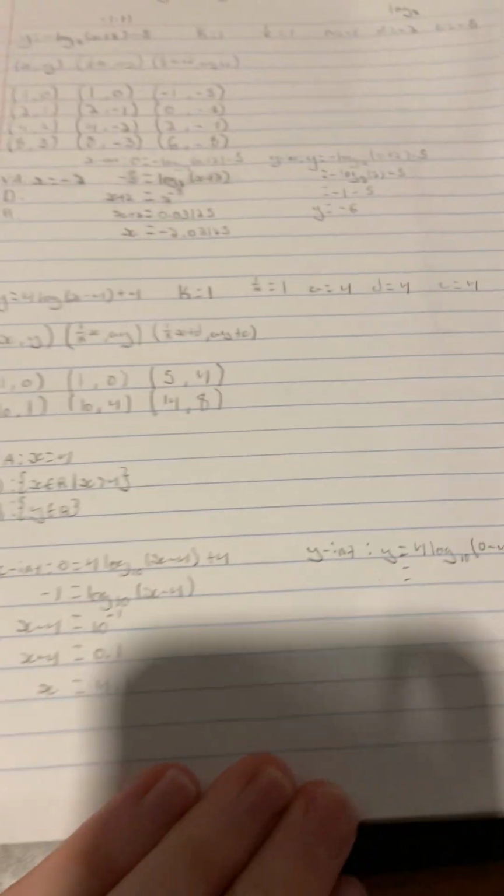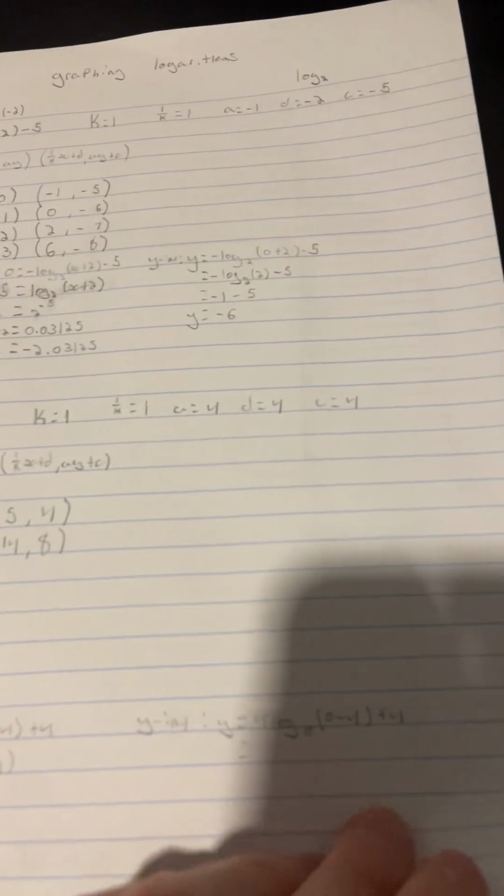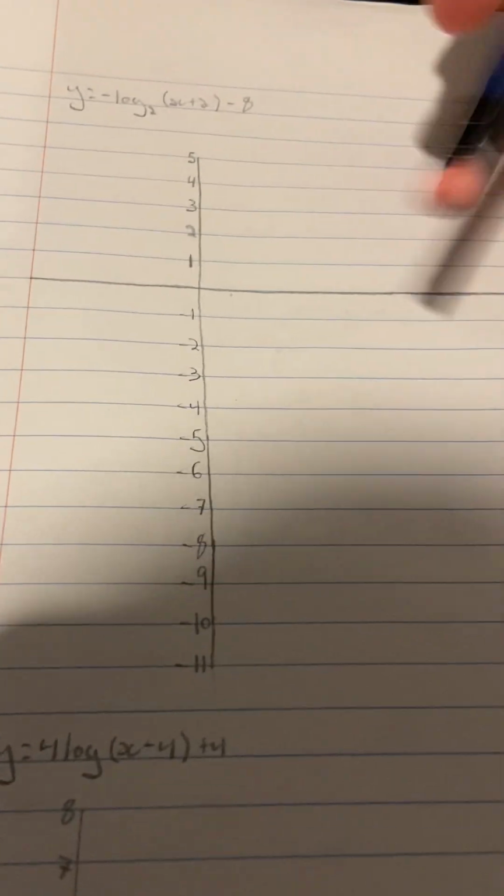That is about it for talking about the transformations. So we will move over to the graphs on the back here. So for our initial function, don't know why that says -8.